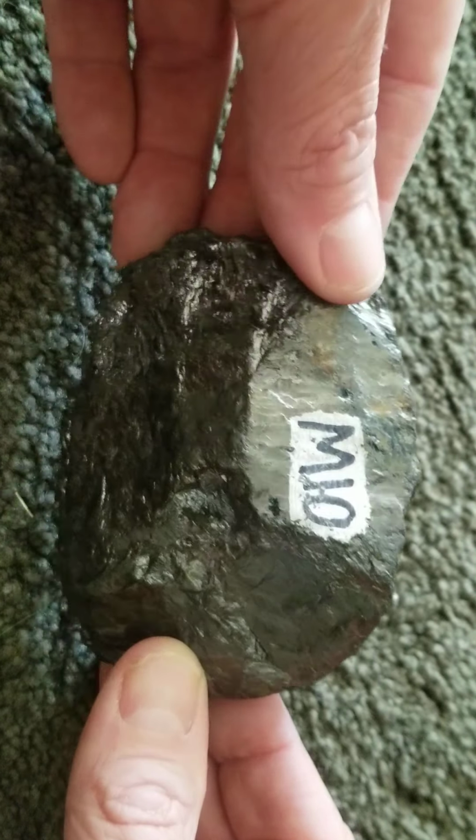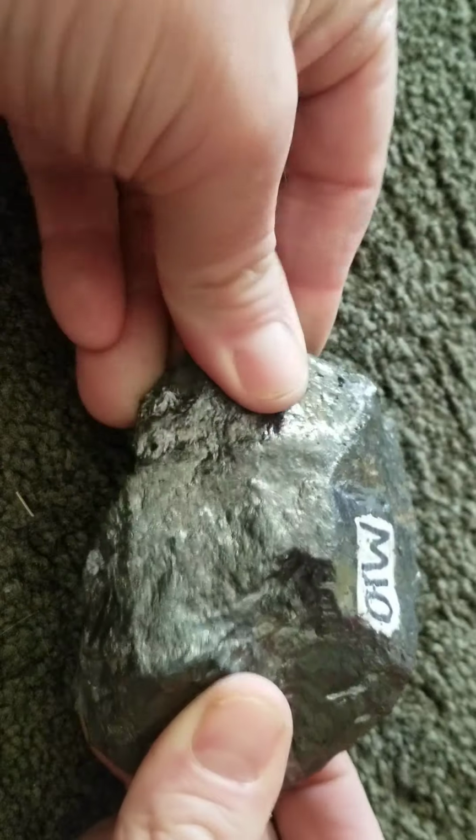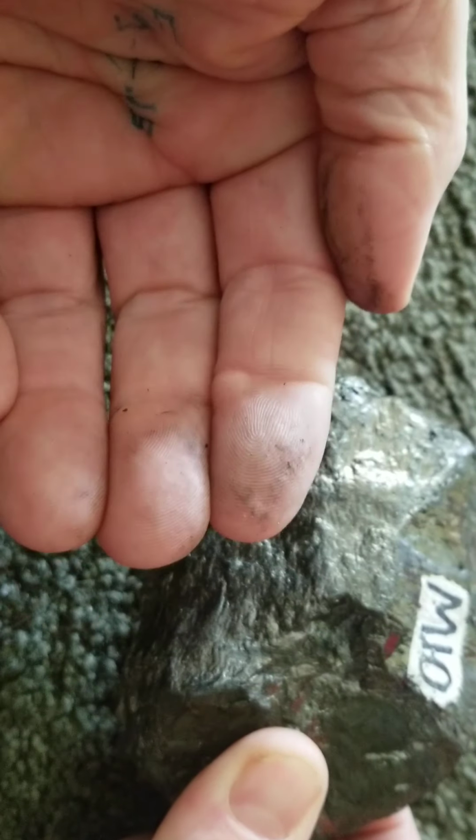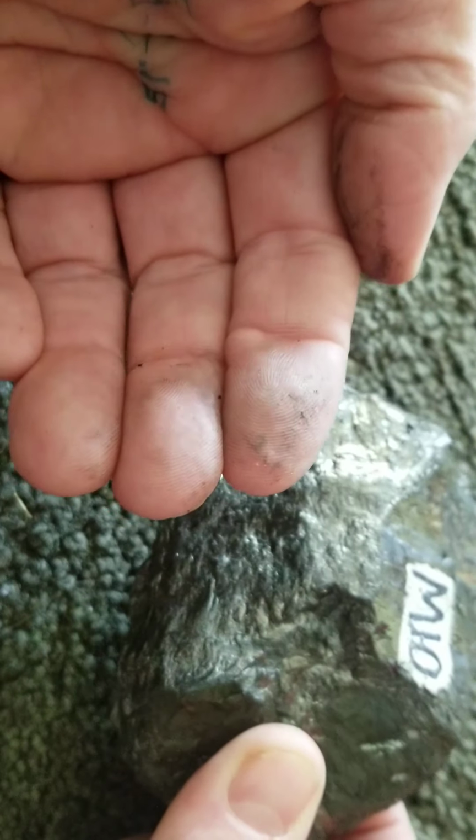And the other main clue about this rock, other than the fact that it has a glassy texture, is it's very light, it has a low density, and also if I kind of rub the rock a little bit, if I rub it hard, you might be able to see there's a bit of a sooty residue on my fingers. So hopefully that'll be enough information to classify this rock.